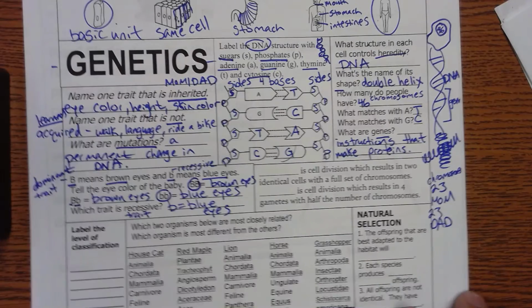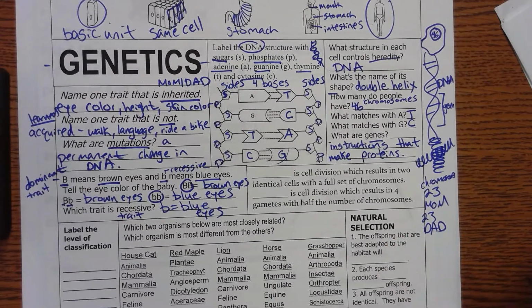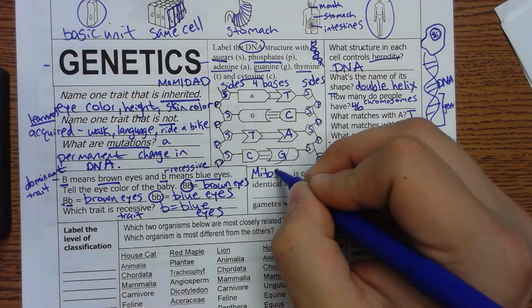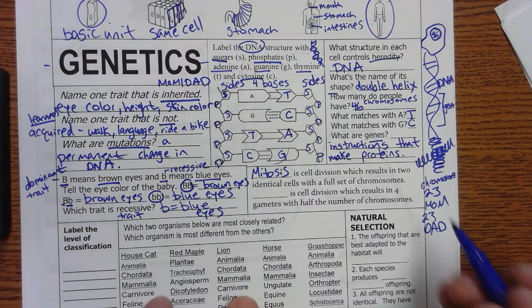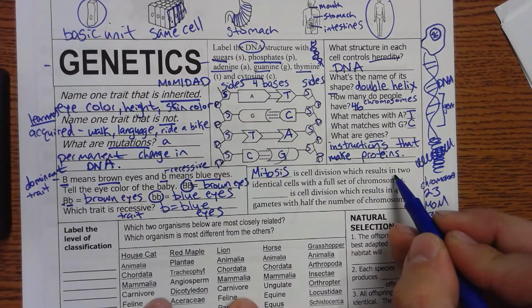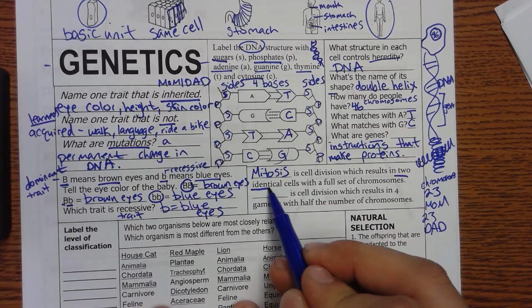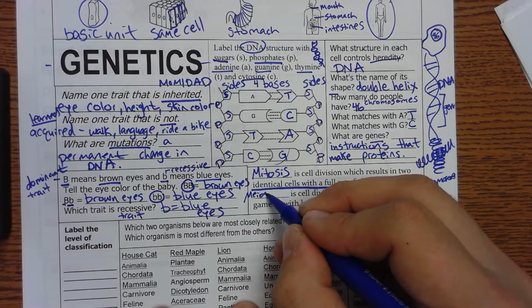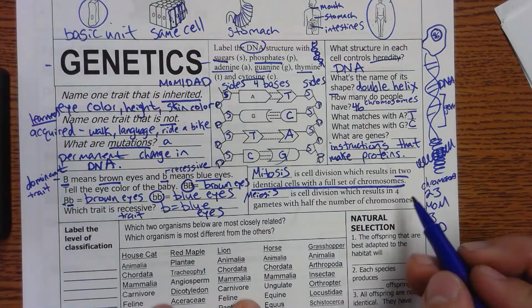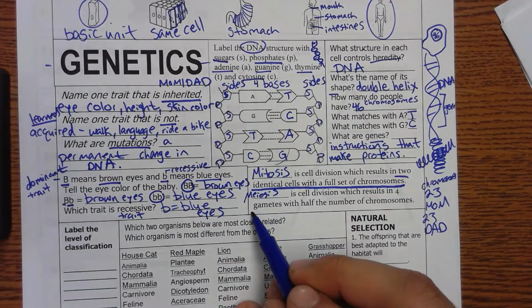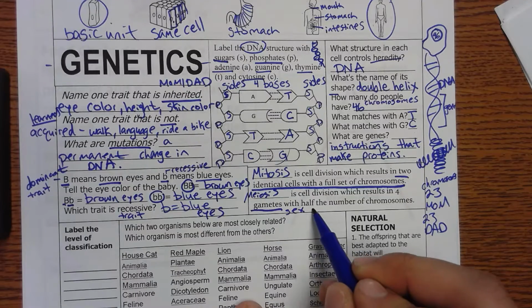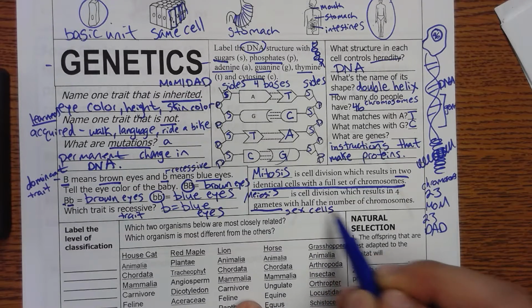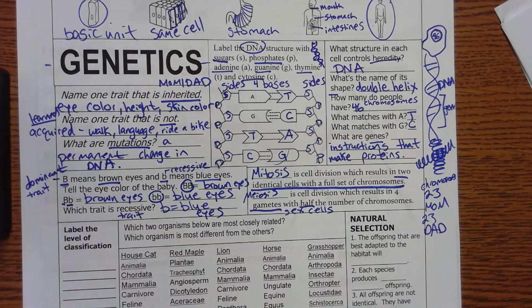Okay, you need to know the difference between mitosis and meiosis, which we'll cover later too. Mitosis results in two identical cells with a full set of chromosomes. Meiosis is the division of gametes or sex cells, and we'll talk more about this later, and you get half the number of chromosomes.